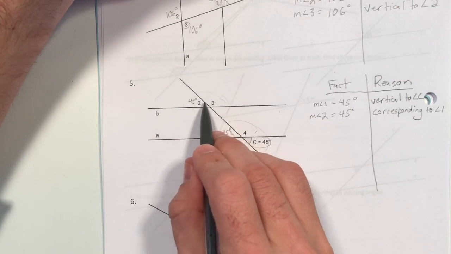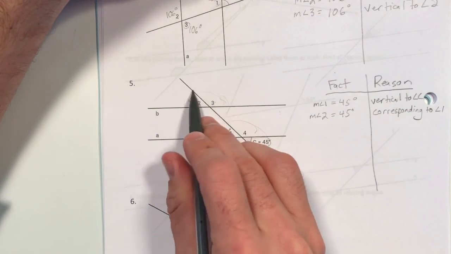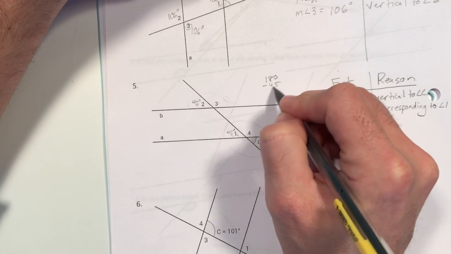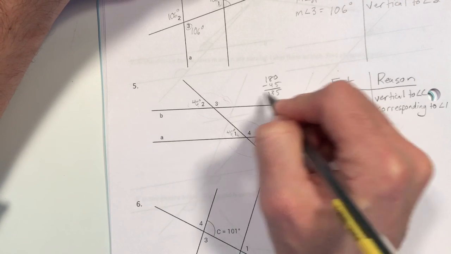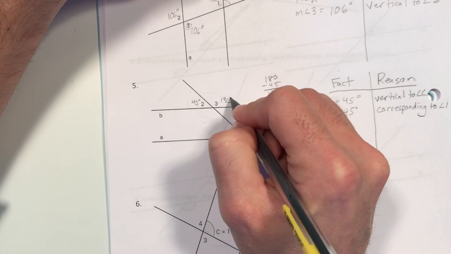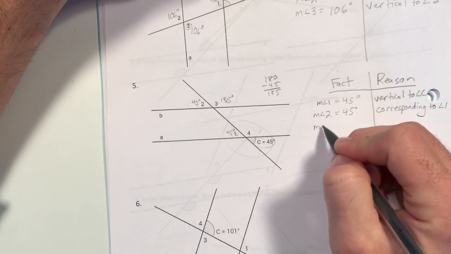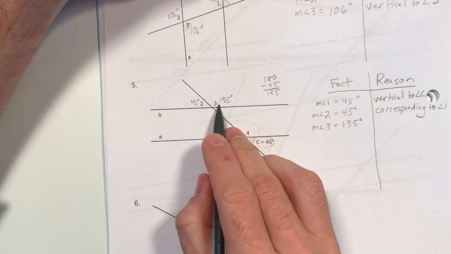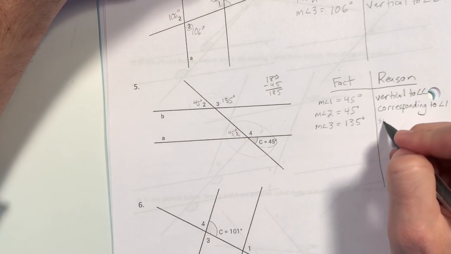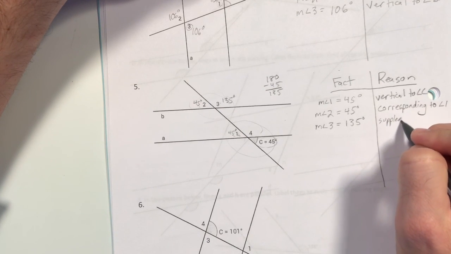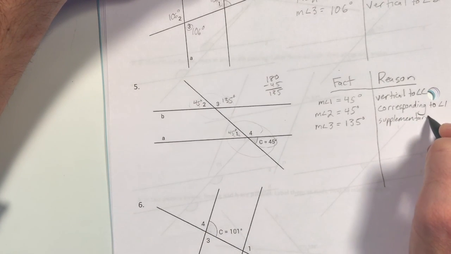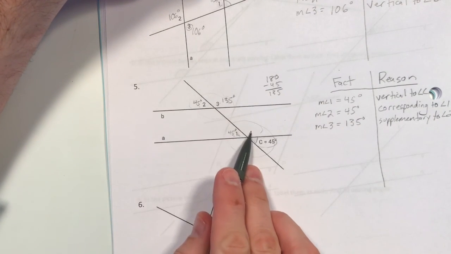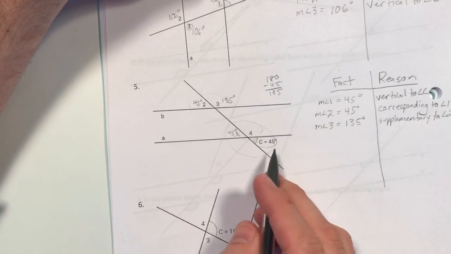Now we need to find 3, and we can see that relationship between 2 and 3. They're supplementary. So we do 180 minus 45, and we get 135. So this one's 135. We state that fact over here. The measure of angle 3 is equal to 135. And why? Because it's supplementary to 2. And lastly, 3 and 4. Okay, so now we need to find the measure of angle 4.